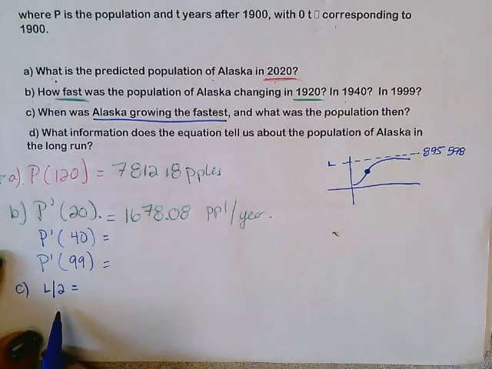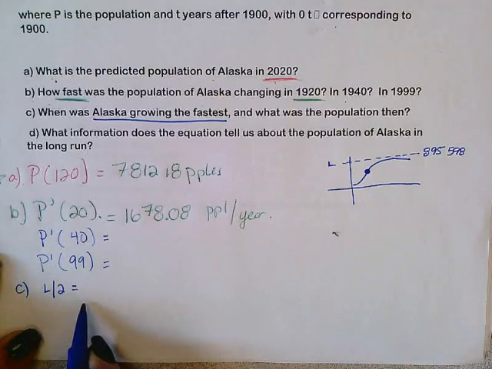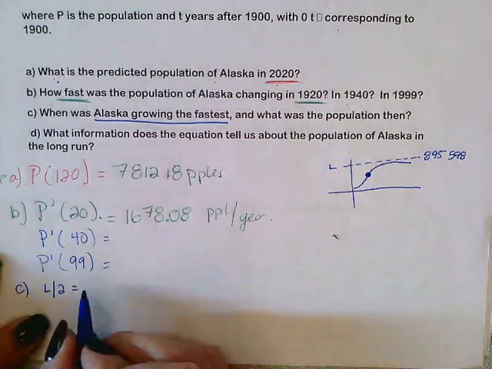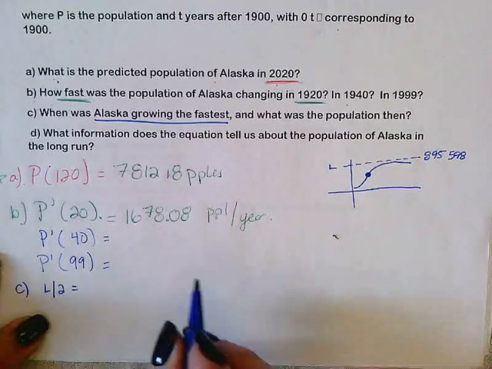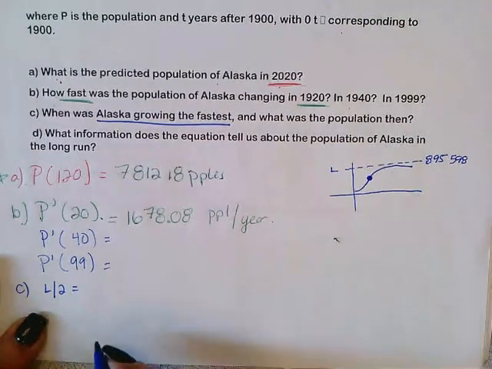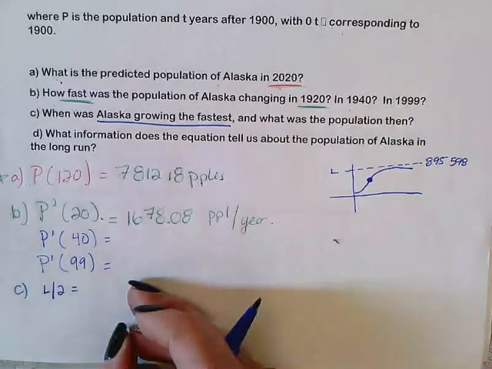So for C, when was Alaska growing the fastest? It's growing the fastest at half the carrying capacity, because that is when P prime is the steepest. Okay, that's when the slope is the steepest.